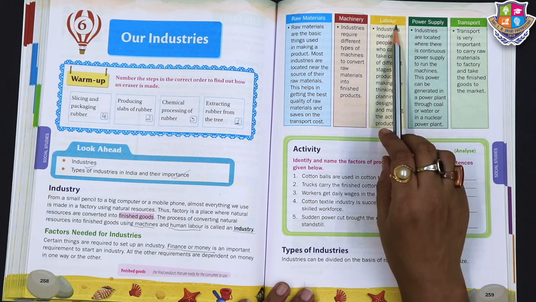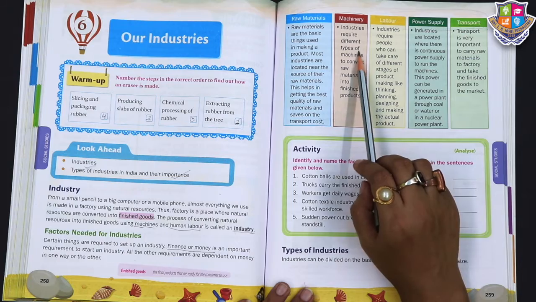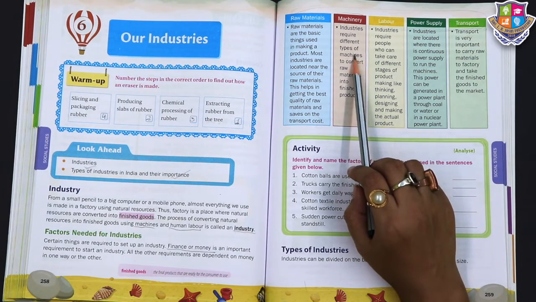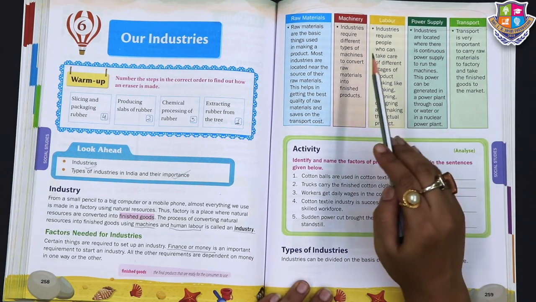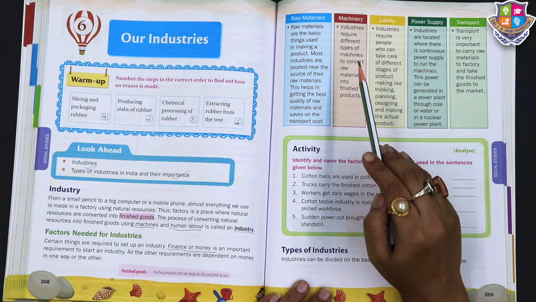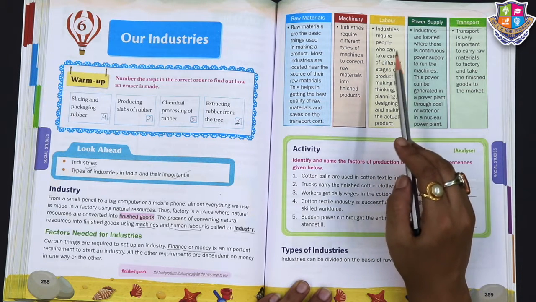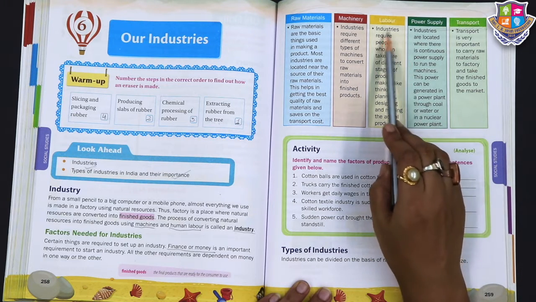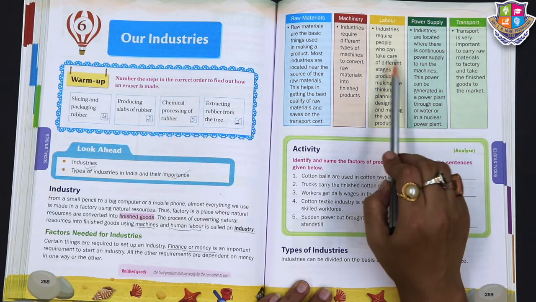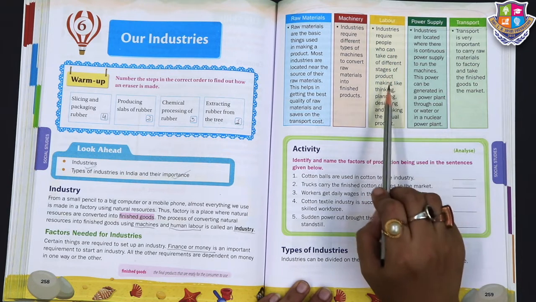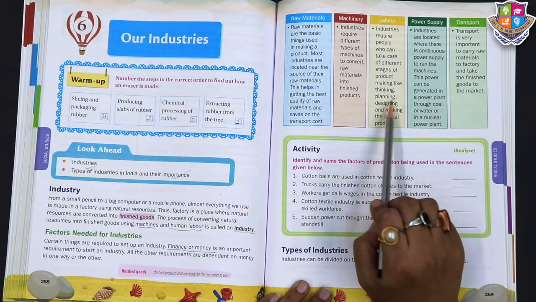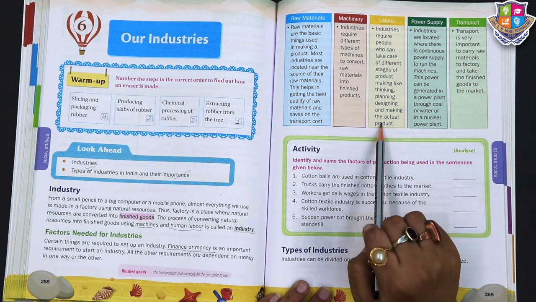Next, labor. Machines, we know, cannot take care of themselves, isn't it? They need somebody to process them. So what do we need? We need human labor. Industries require people who can take care of different stages of product making, like thinking, planning, design, and making the actual product.